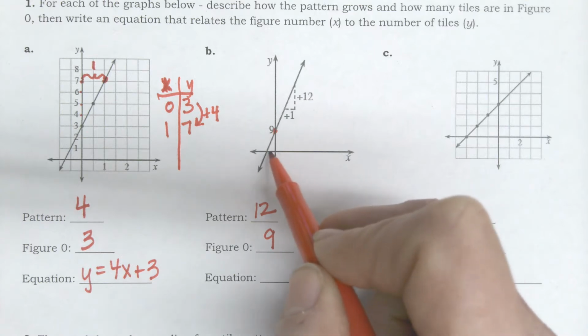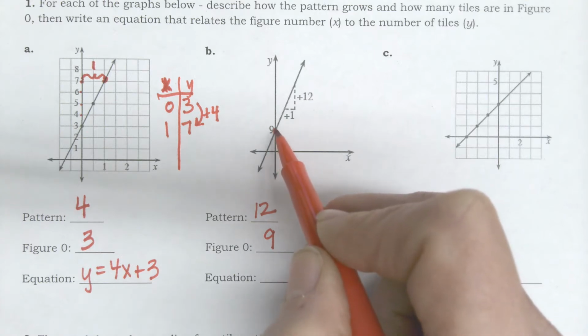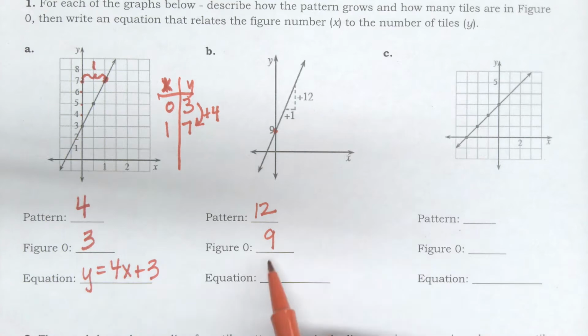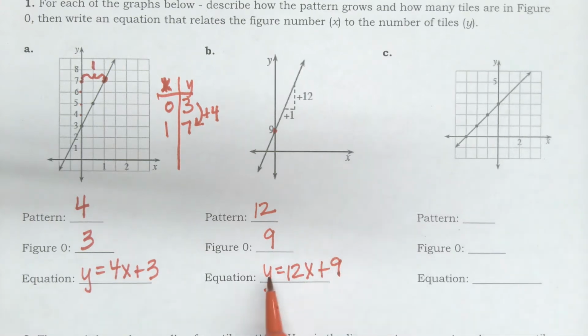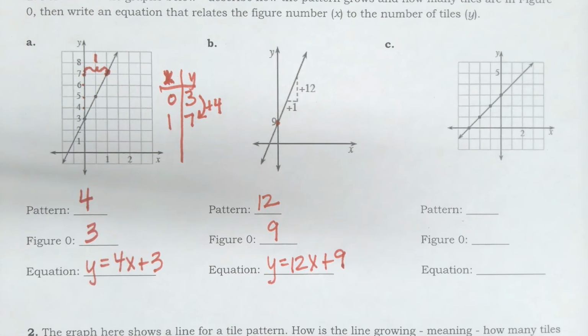I think of input 0, output 9. So 0 is associated with 9. My equation then becomes y equals change x plus figure 0: y equals 12x plus 9.